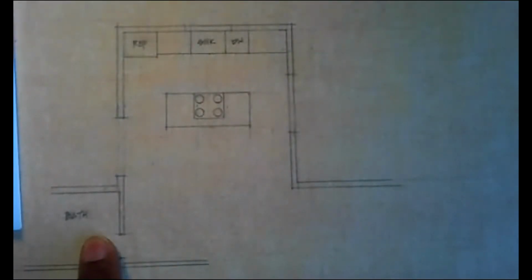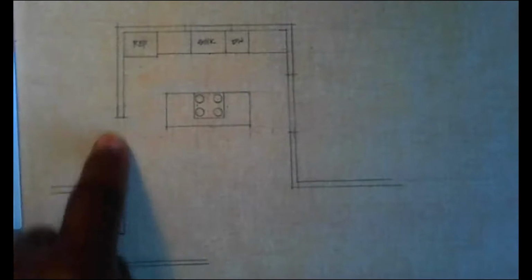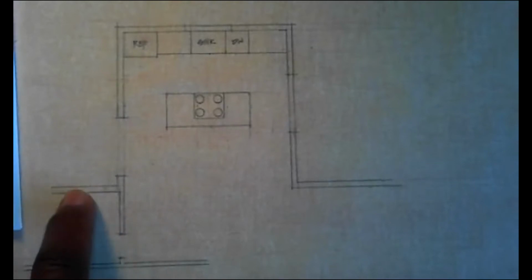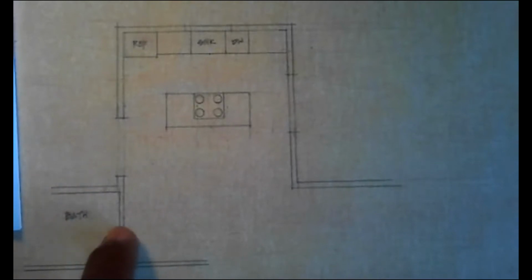And that's what I've shown here, right? Your new addition wall, existing exterior wall, interior wall here, 4 inches, right? Good.